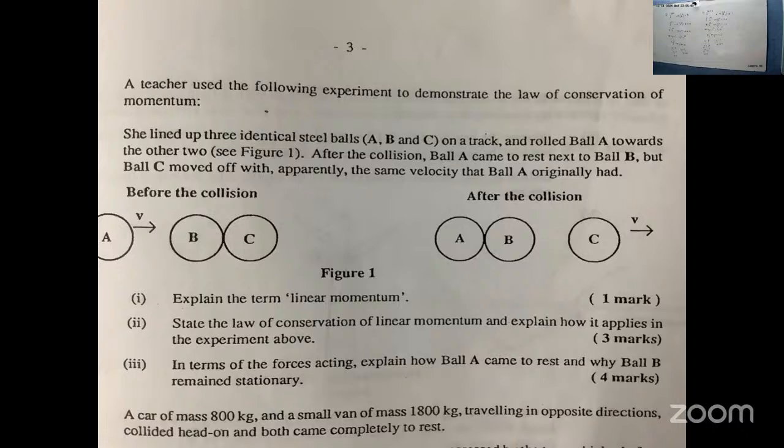State the law of conservation of linear momentum. You just write the law. When two or more bodies collide, total momentum before is equal to total momentum after collision, provided no external forces act. Okay? Now I want somebody to help me explain how it applies in the experiment above.